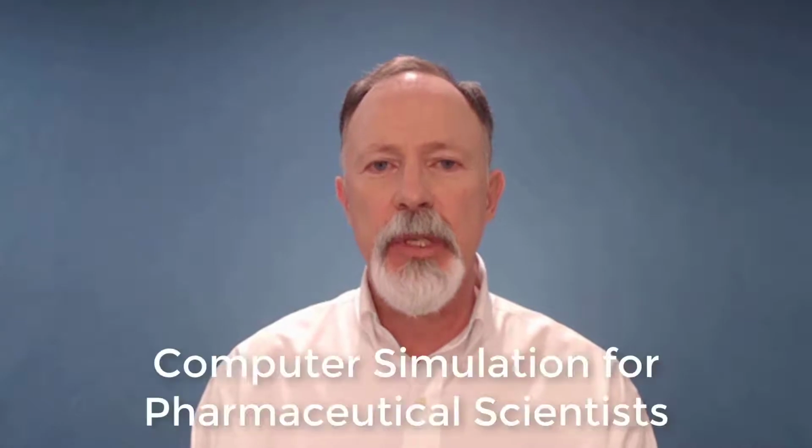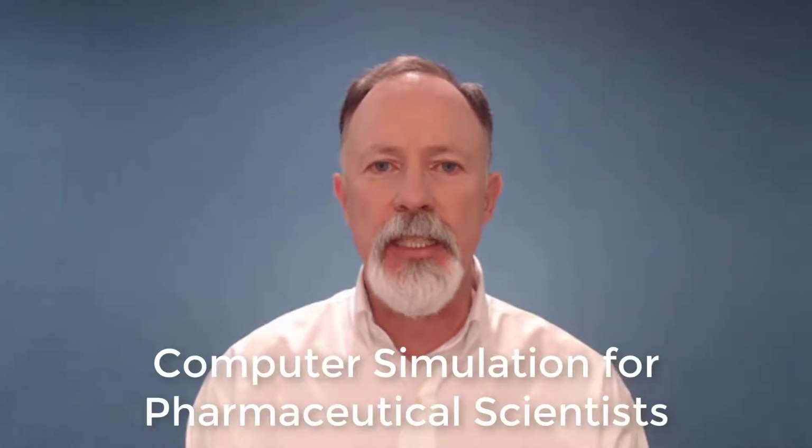The title is Computer Simulation for Pharmaceutical Scientists. I wrote this book for scientists working on drug discovery and development to help them develop physiologically based pharmacokinetic models. These models reduce the time and expense to bring new drugs to the market by quickly identifying the issues that need to be addressed. Although tailored for pharmaceutical scientists, anyone interested in the techniques of computer simulation would benefit.